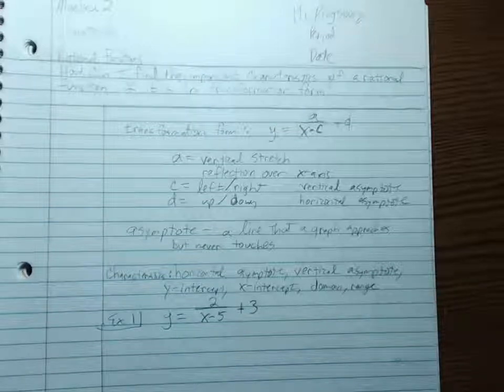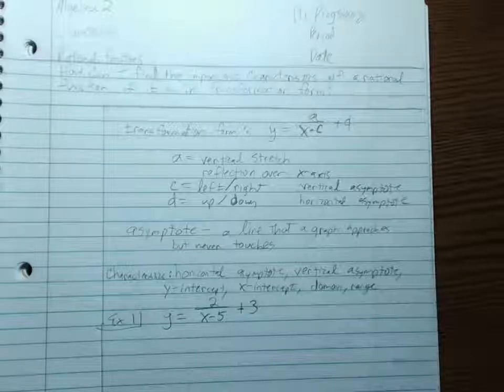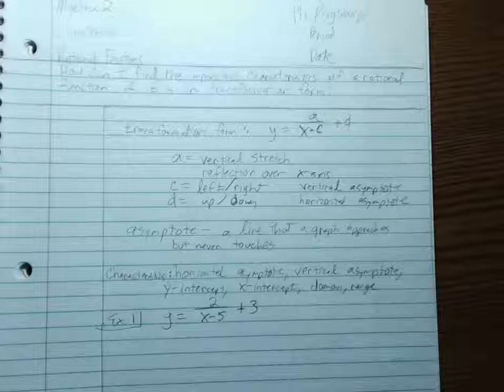So I'm graphing it off to the side where you can't see it. I'm very sorry for that. And of course, I just hit a wrong button, so it's going to take forever and a day. So 2 times x minus 2 divided by x minus 5, and then plus 3. And I just wanted to show you the graph of it.